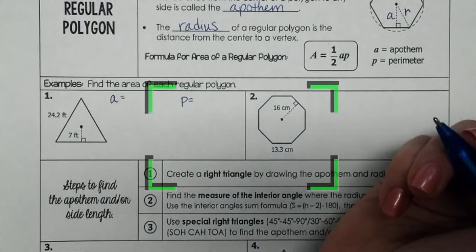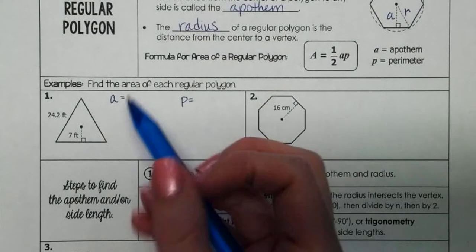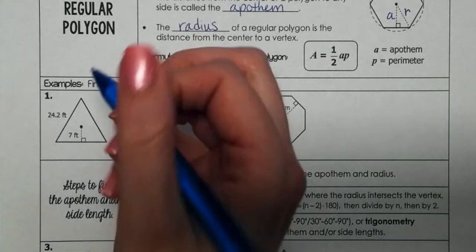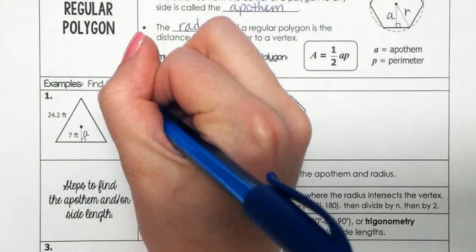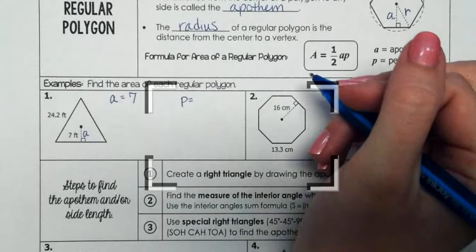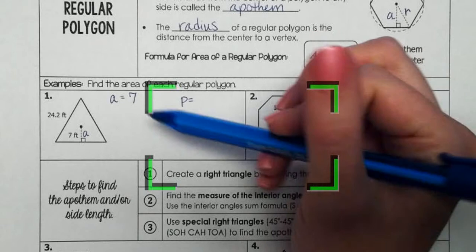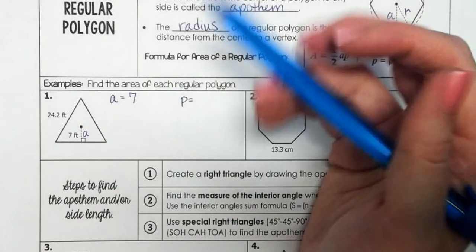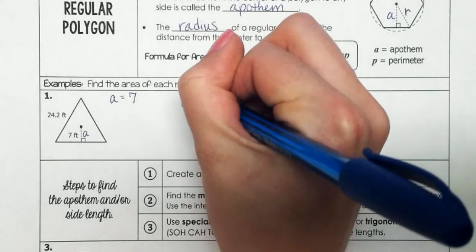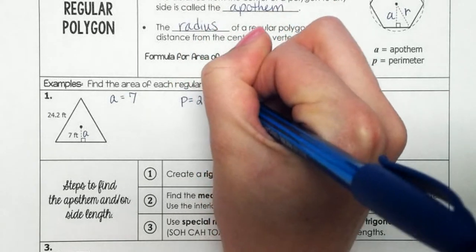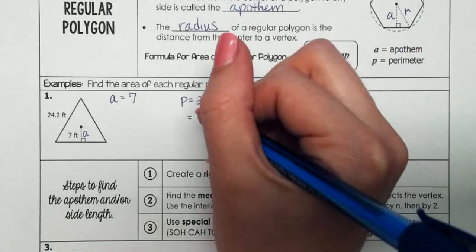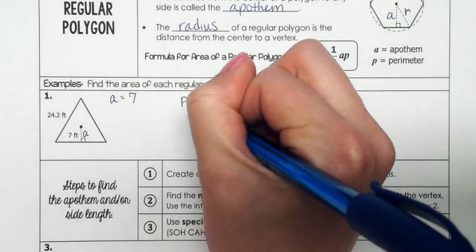So if you look at number one, the apothem is the distance from the center to the side. That's going to be 7. That's your apothem. So my apothem is 7. Now my perimeter, I need to take that side length and I need to multiply it by 3 because there's 3 sides in this triangle. So when I multiply that by 3, I get 72.6.